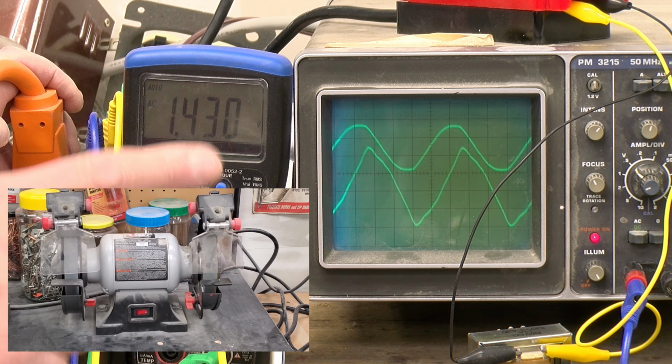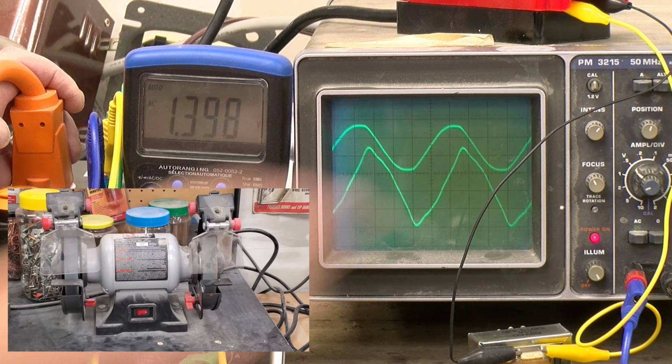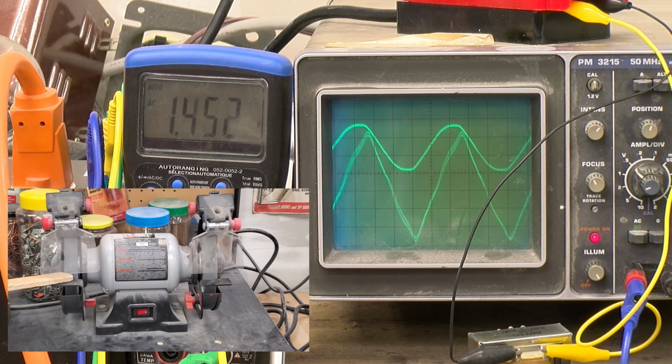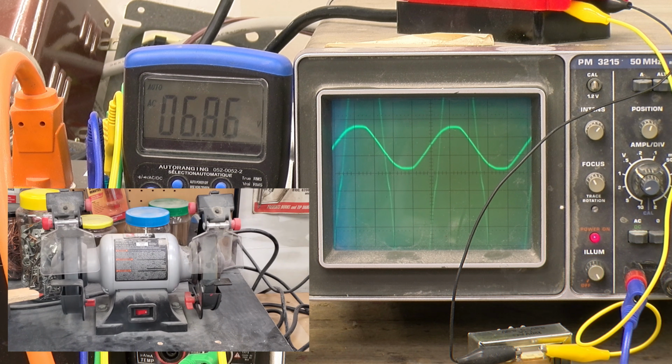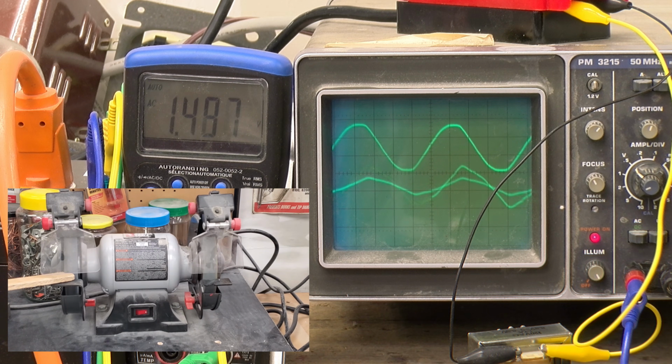But what I'm going to do, just so we can see it, is push something against the grinding wheel, and we should see what happens to this waveform. Okay, here goes. Let's repeat that with the current turned way down.